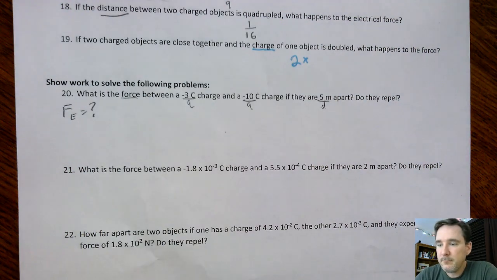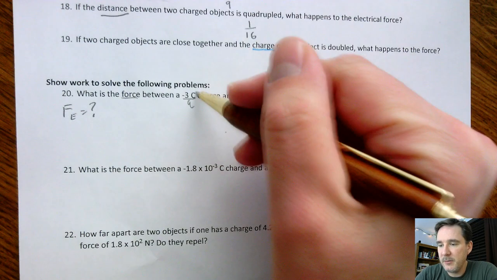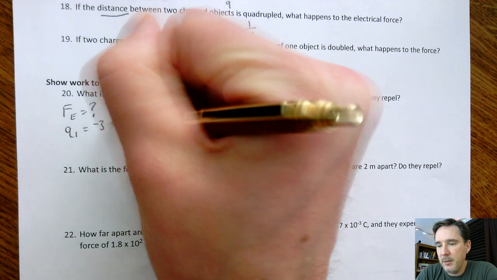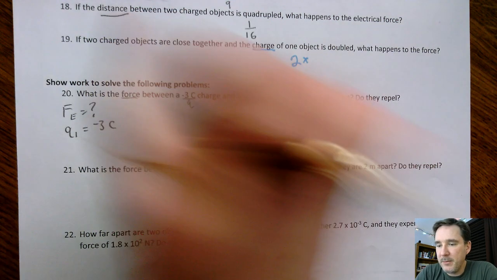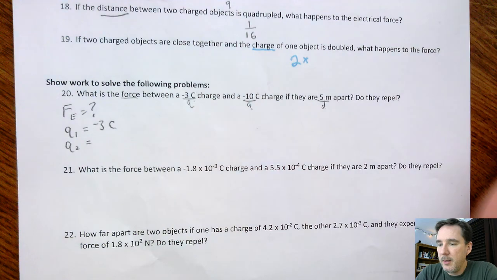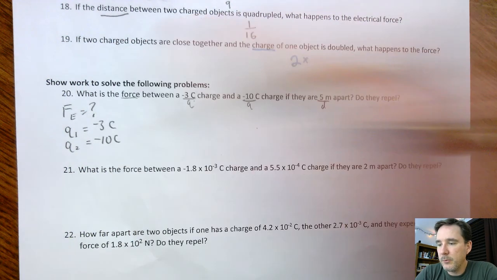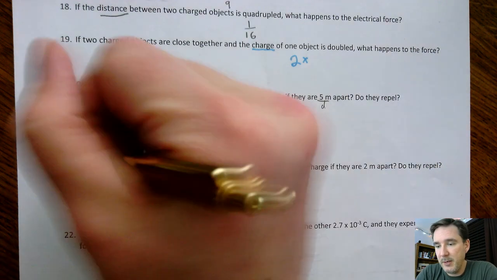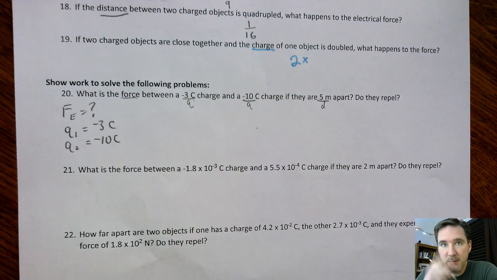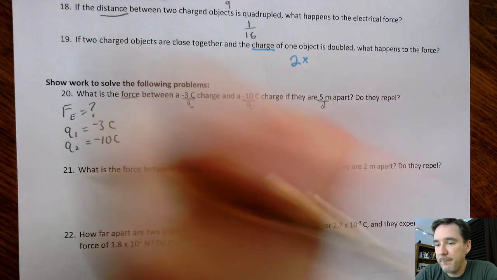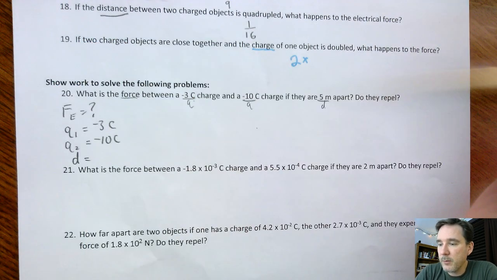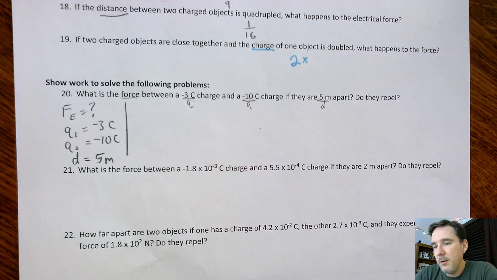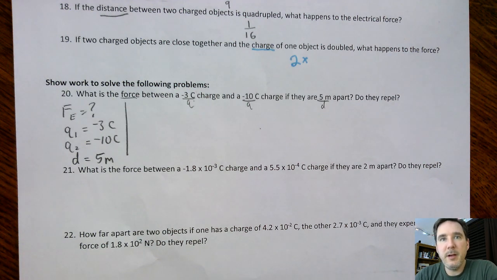I know that C is a charge, a Q, it's a Coulomb. So my first charge is going to be -3 coulombs. My second charge, and it doesn't matter the order, is going to be -10 coulombs. Pause this, by the way, if I'm going too fast, so you can finish writing. Honestly, you should have tried it already and then be watching this, but whatever works for you. So the distance is 5 meters.